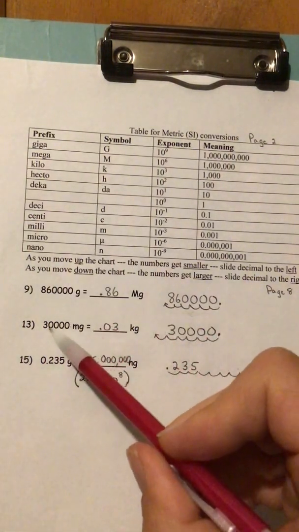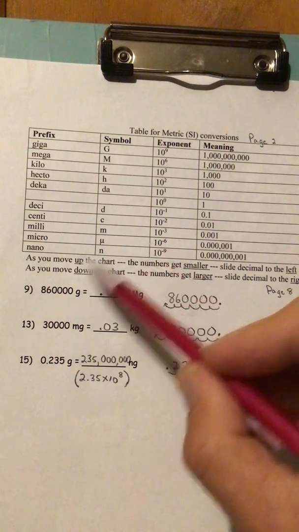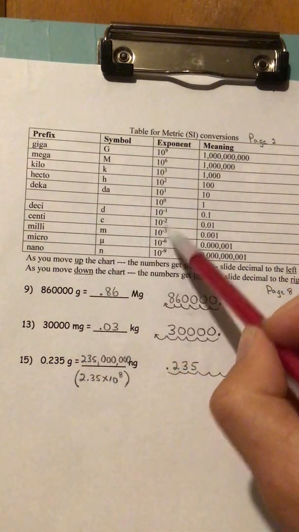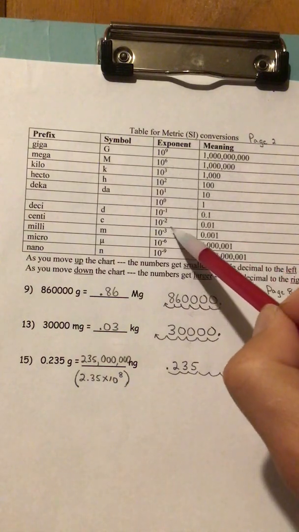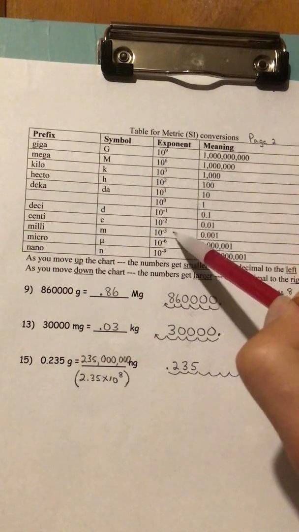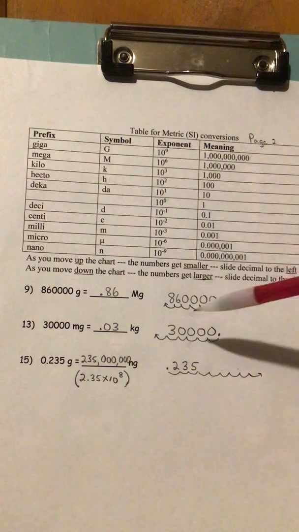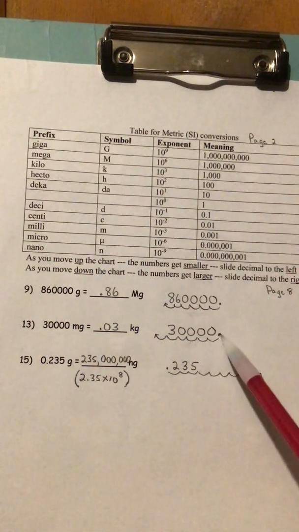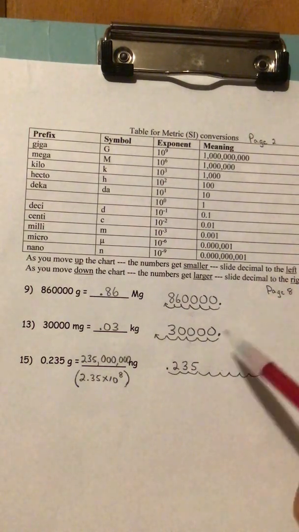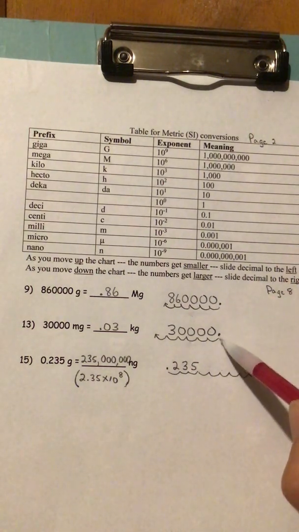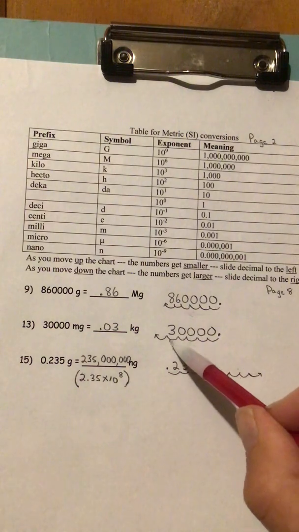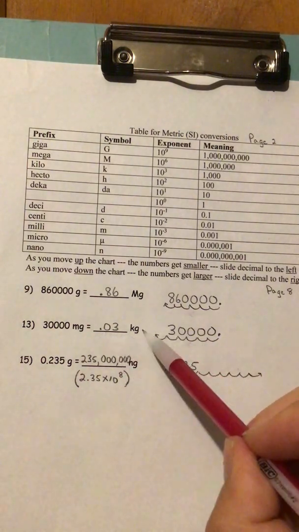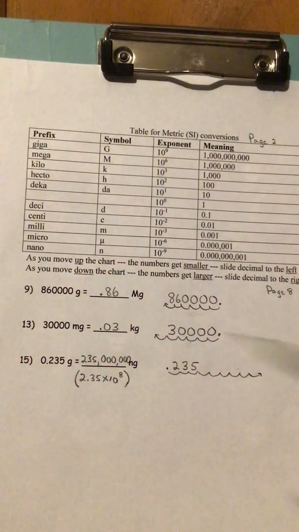Let's look at this. 30,000 milligrams right here at 10 to the negative 3rd, going to kilograms at 10 to the 3rd. Negative 3rd to 3rd is 6 decimal places. I'm going up the chart, so my numbers are going to get smaller. Slide to the left. 6 hops this time. 1, 2, 3, 4, 5, 6. Check it out now, y'all. 0.03 kilograms.